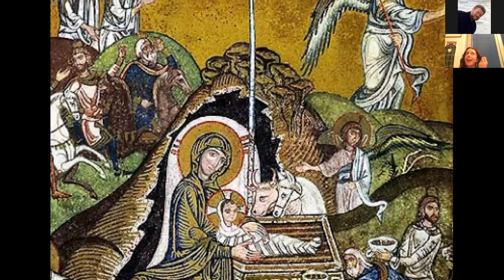So once again, we have an iconography that is conceived, as I said, in Palestine, can be found in Syria, but of course that has roots in theological writings.